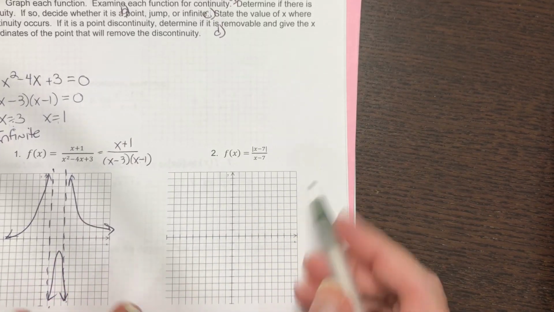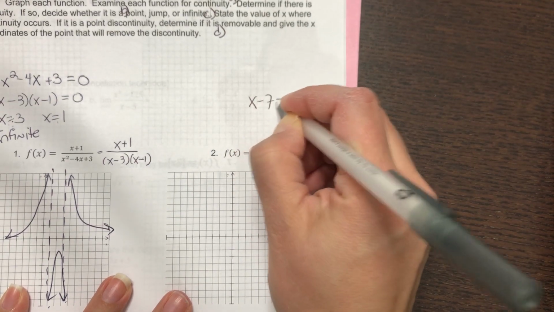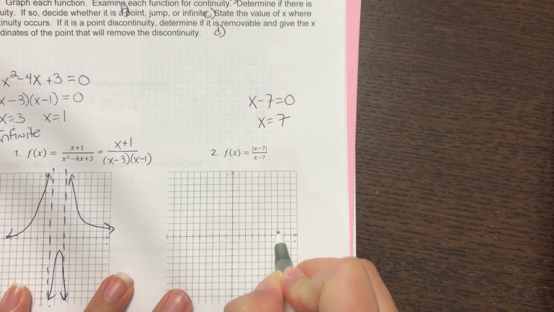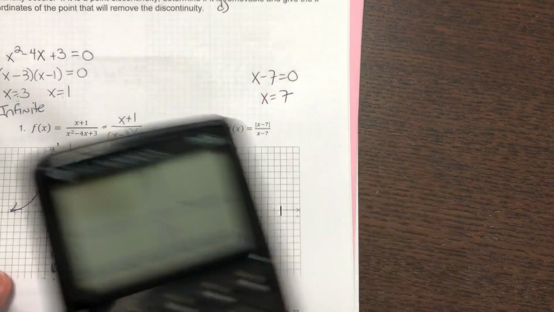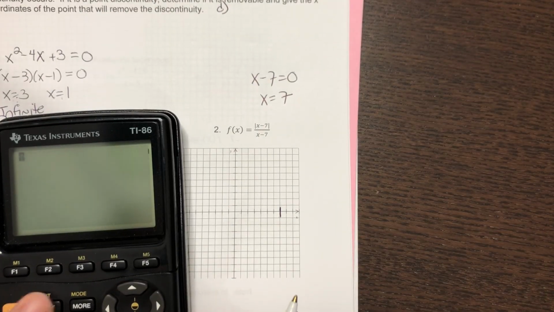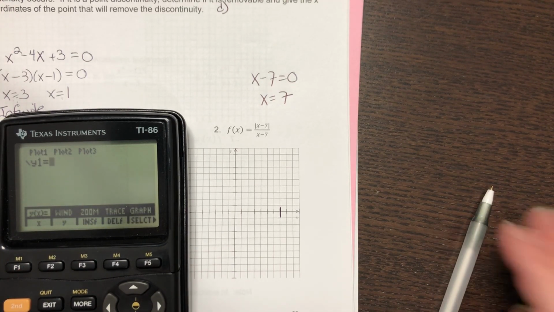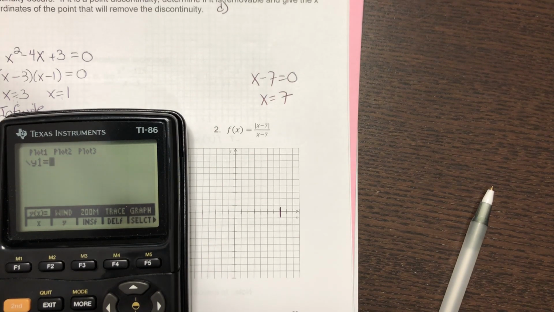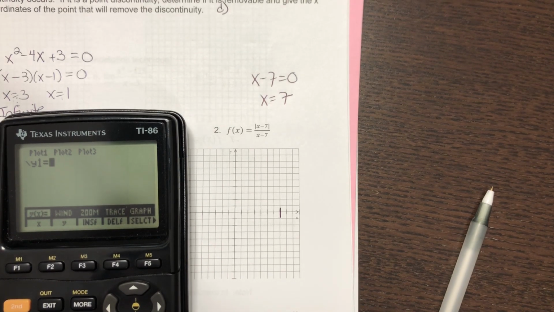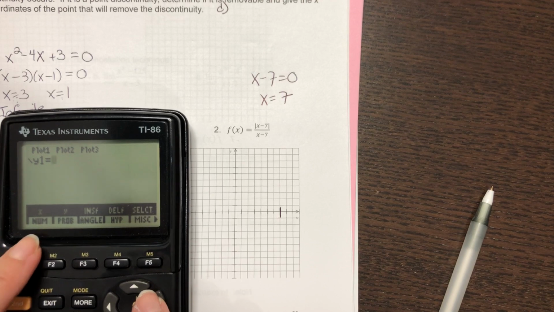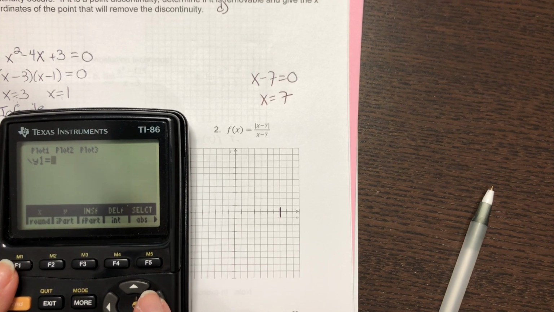There's nothing to factor. The denominator equals 0 at 7. 1, 2, 3. That's here. So then let's see what that looks like in the calculator. If you're looking for absolute value, if you hit the math button, oh man, where's the math button on this one? If you hit math and arrow over to num, oh, here's mine. There's num. ABS stands for absolute value.